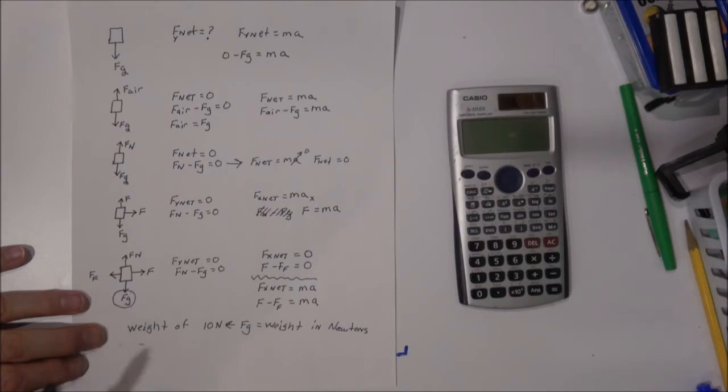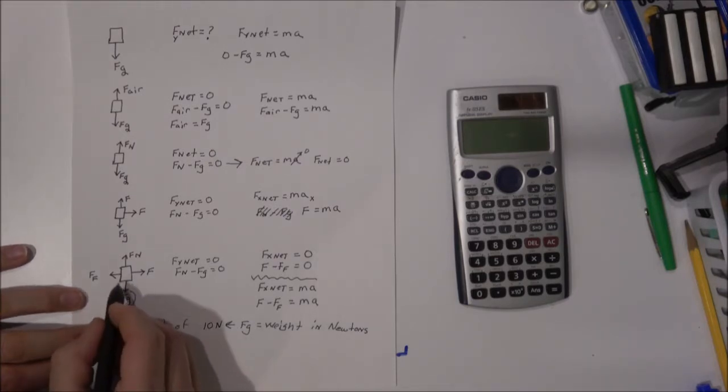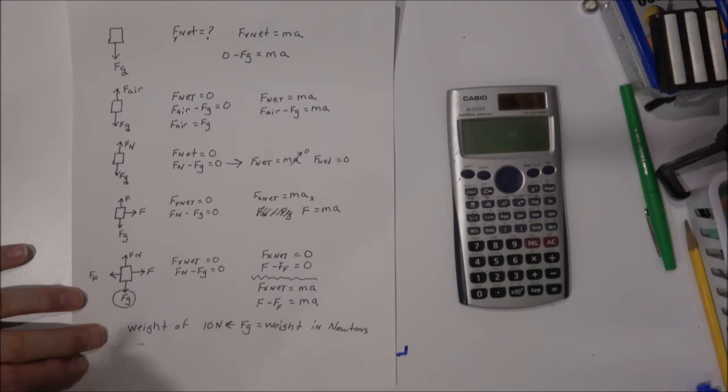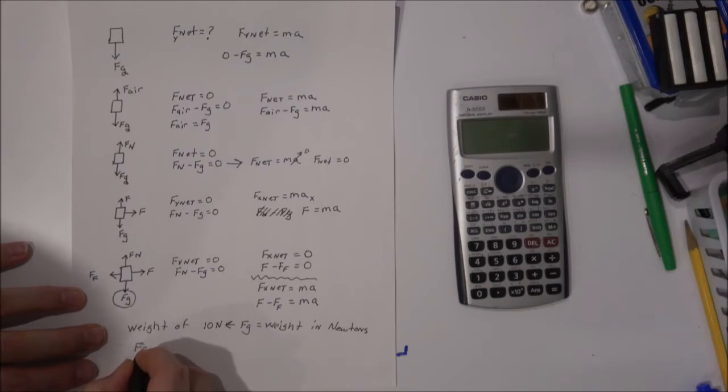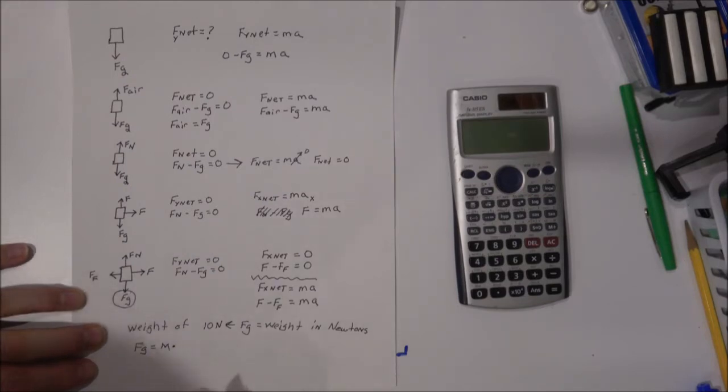Another way to express this force of gravity, or this object, is I could tell you that this is a 1 kilogram object. So if you're given the mass of the object, which is 1 kilogram, then you have to find the force of gravity. Force of gravity is equal to mass times the gravitational field strength.